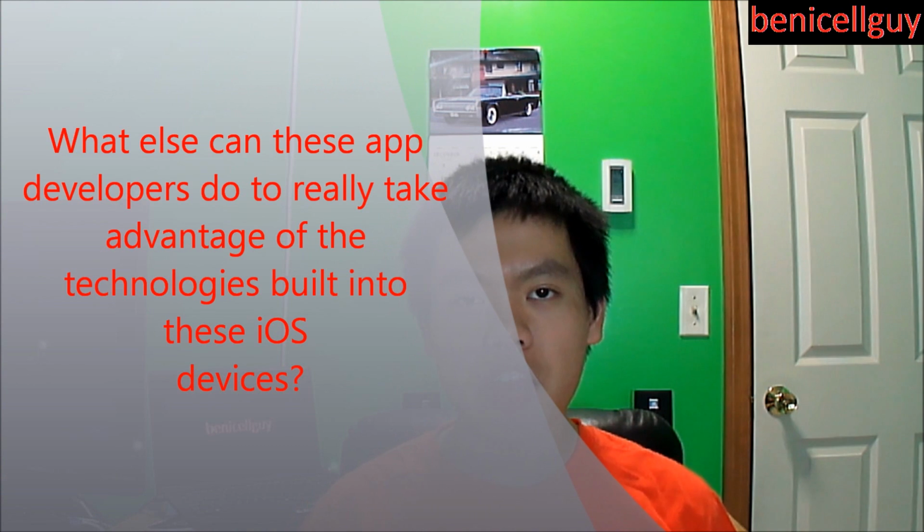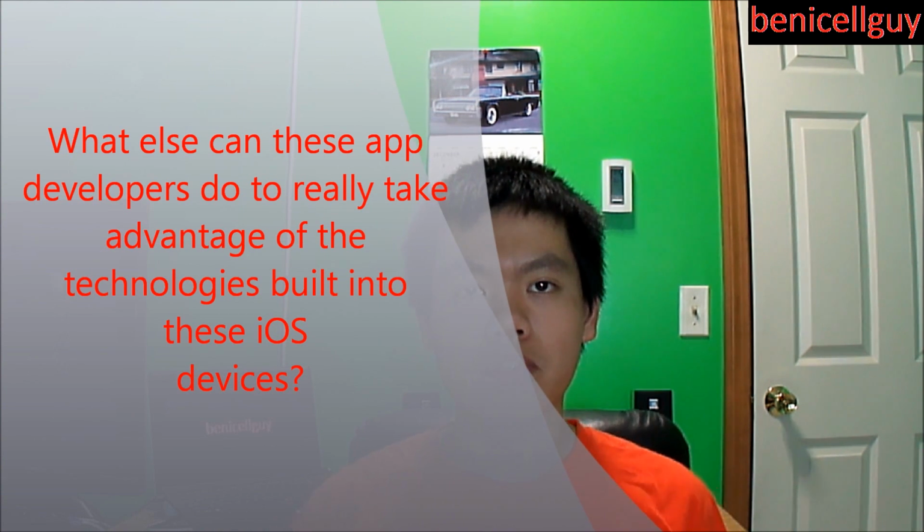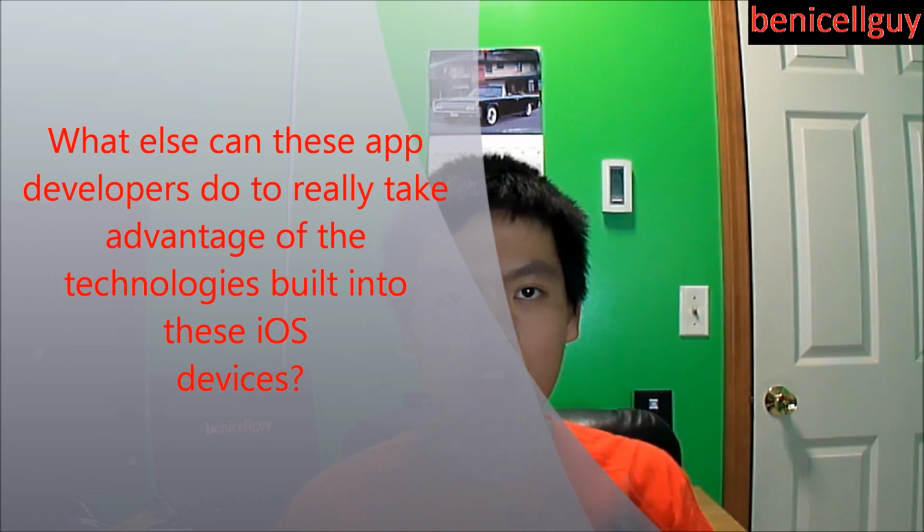So my question to you guys is, what else can these app developers do to really take advantage of the hardware of these iOS devices right here? Because they are amazing devices, and they'd be really amazing if the app developers really took advantage of at least almost all of the technologies that are built into these devices. The accelerometer, the gyroscope, you know, all of this other stuff.